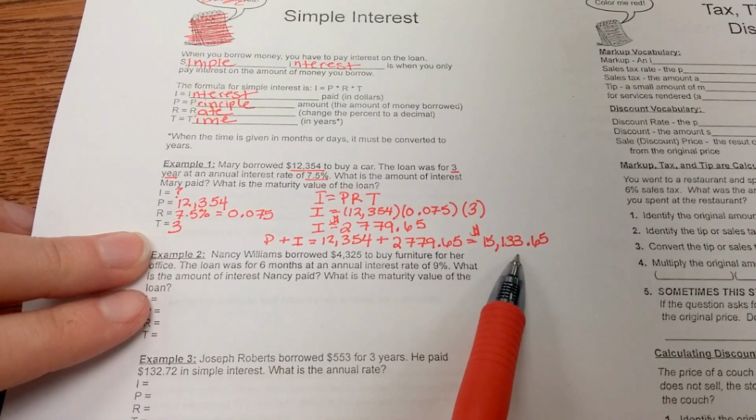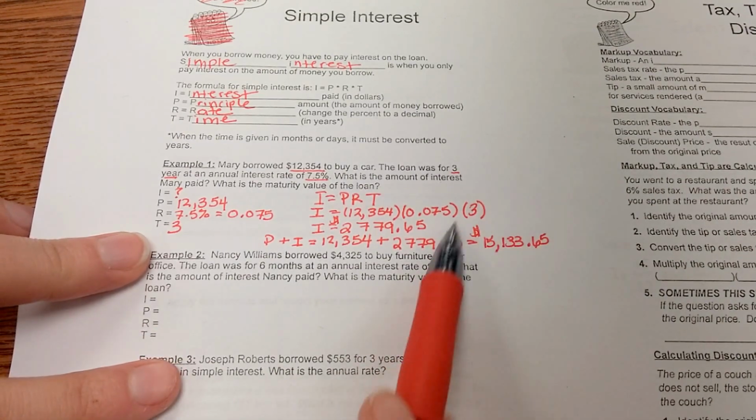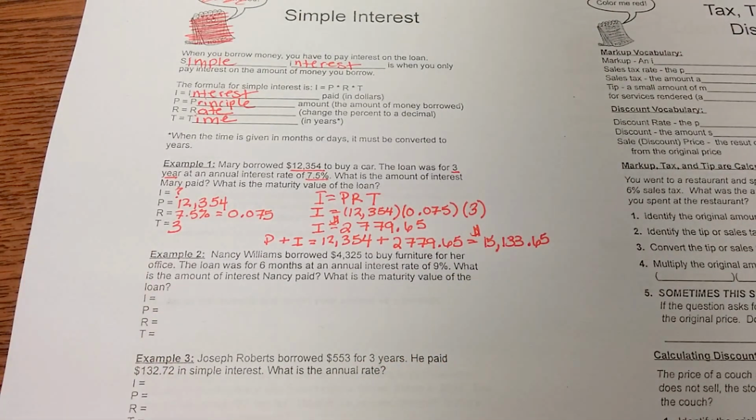So notice when you take out a loan and you have to pay interest, you end up paying more in the long run. And that'll become very important to you as you go further and further in your high school career and start thinking about college, how much money you have to borrow to go to college and how much interest you're going to end up paying.